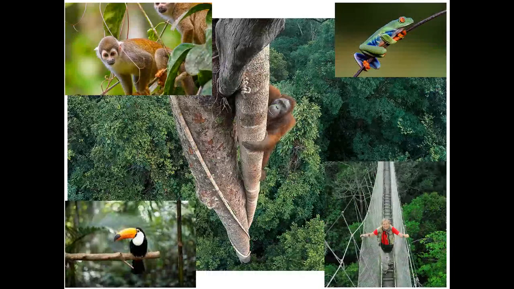So these are some animals in different rainforests. There's a monkey from South America on the top right, a tree frog on the top right, the monkey from South America is on the top left, toucans on the bottom left. In the center is an orangutan from Southeast Asia. Orangutans only live in Southeast Asia. They don't live in South America or Africa.